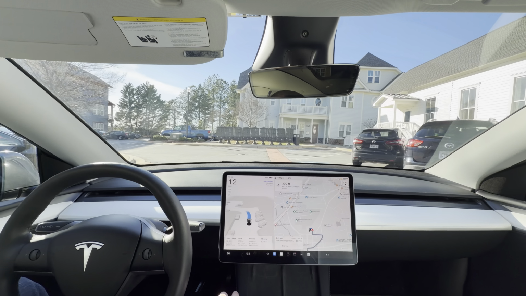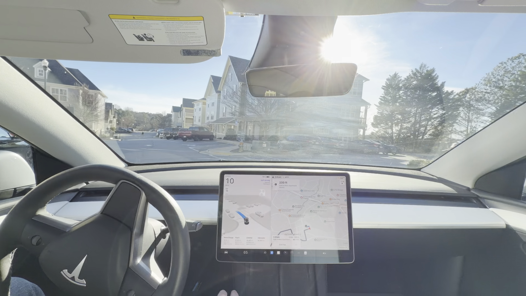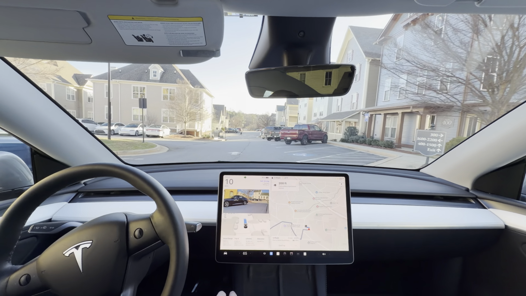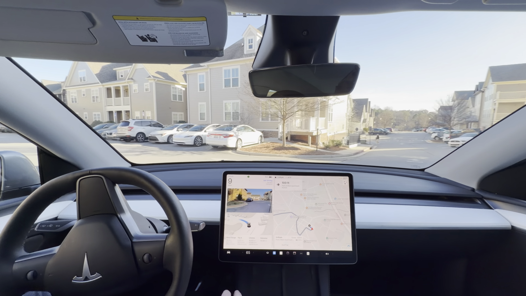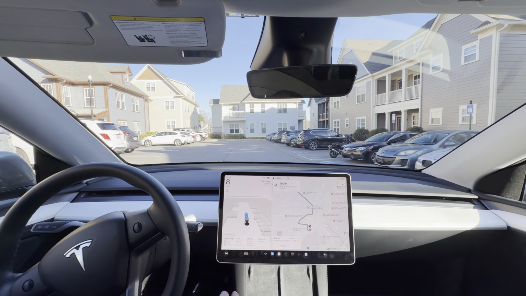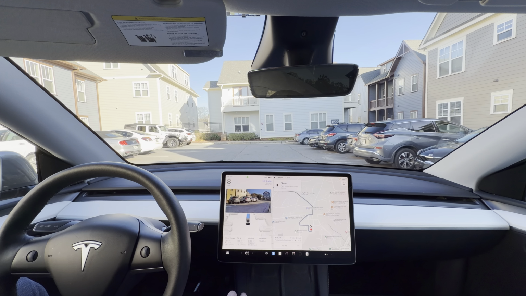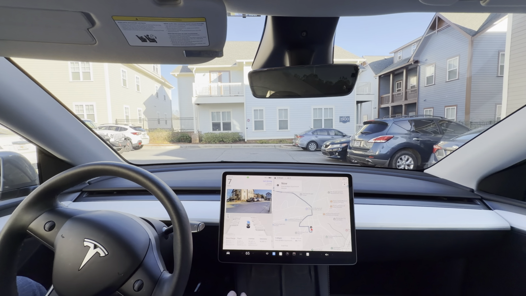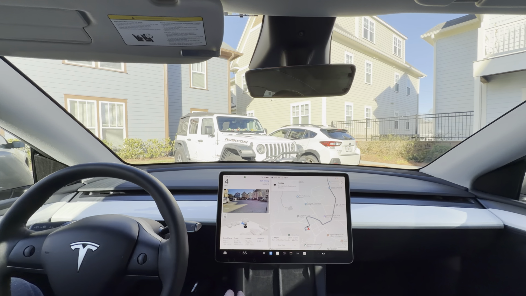I don't know if we're technically supposed to park here, but we can leave if we need to. All right. So we passed a bunch of parking spots that we could have parked at, and we're going to go to this one in between two cars. That's fine.